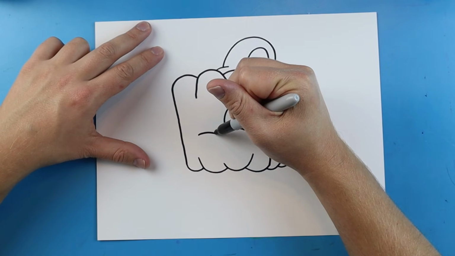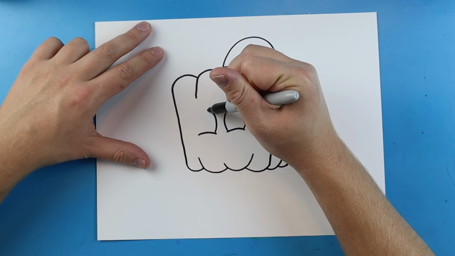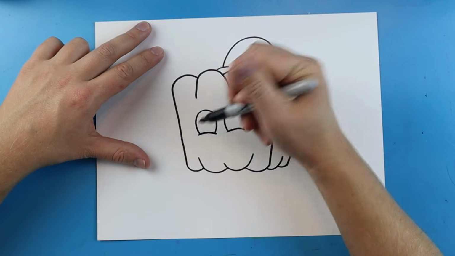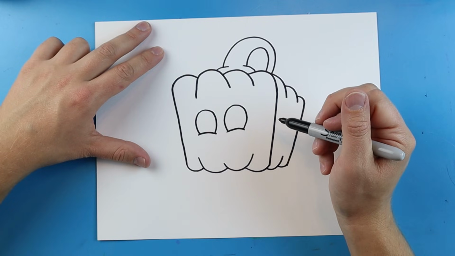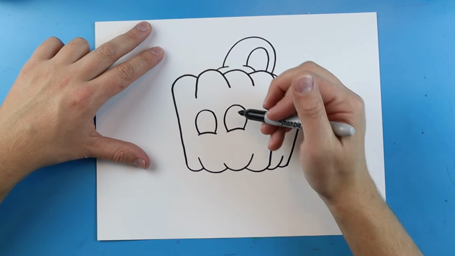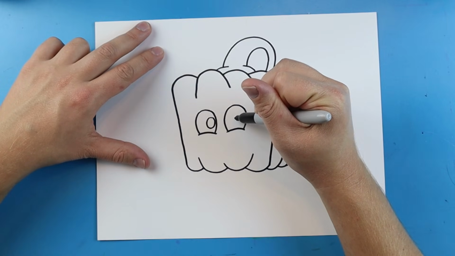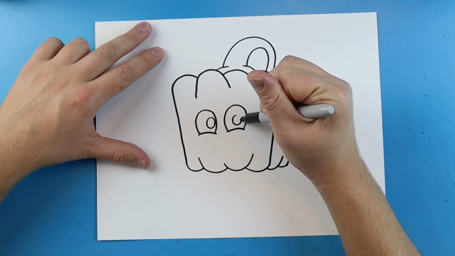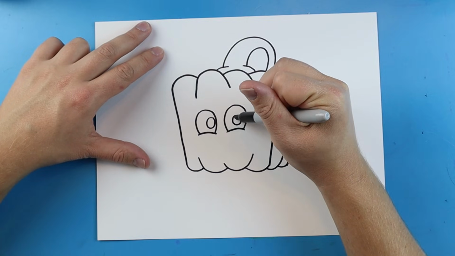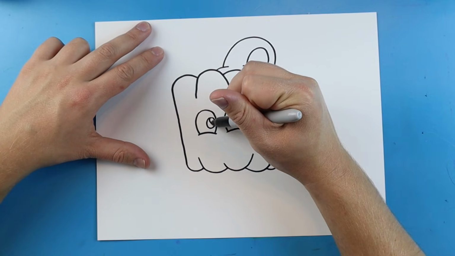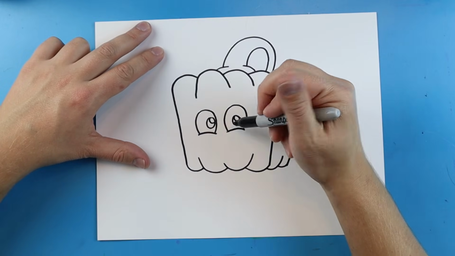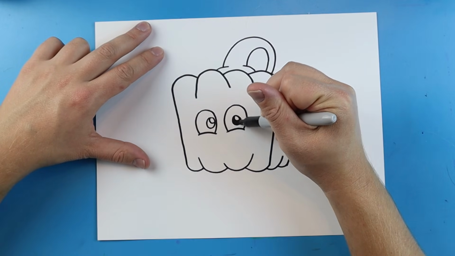And then I want to do the same thing over here. It's just going to come up and then come down like this. I want to draw a little oval shape right in here, and then one right in here like this. And then just add a little small circle at the top and color it in.